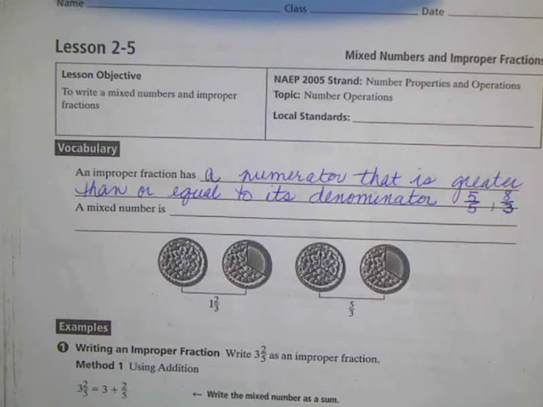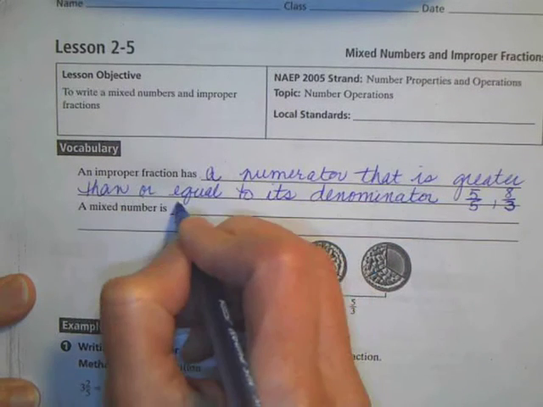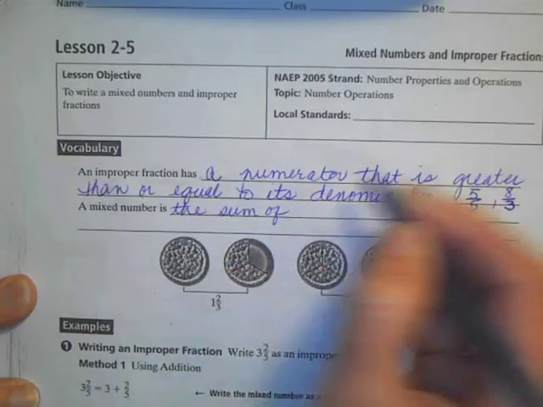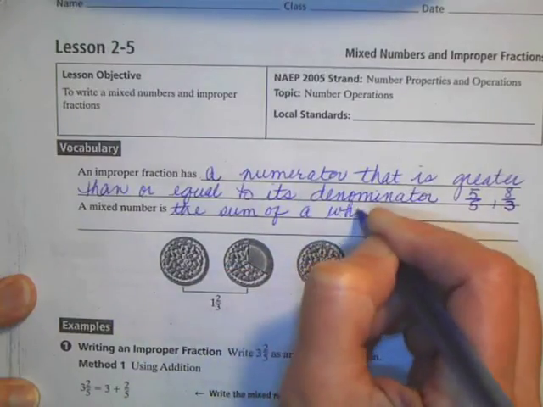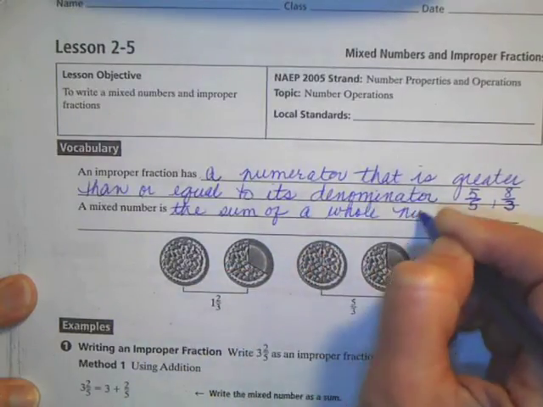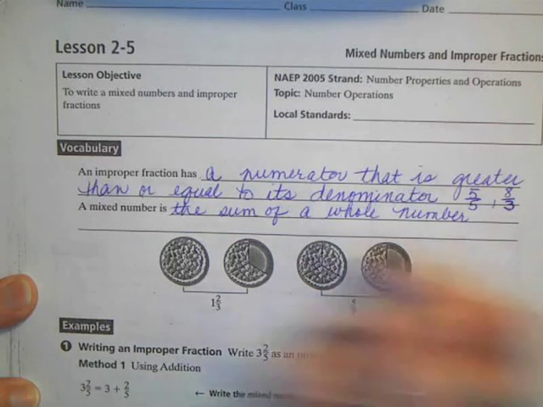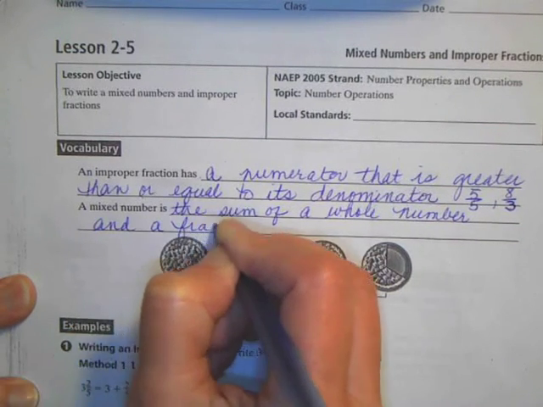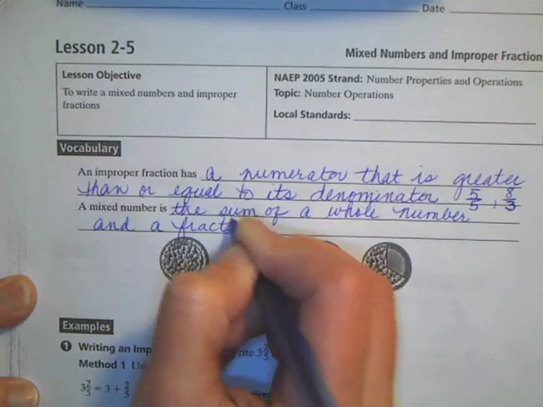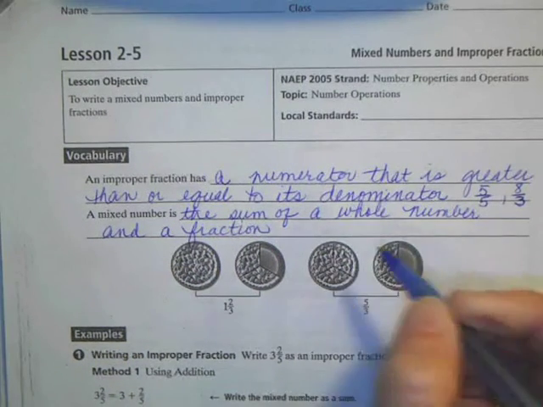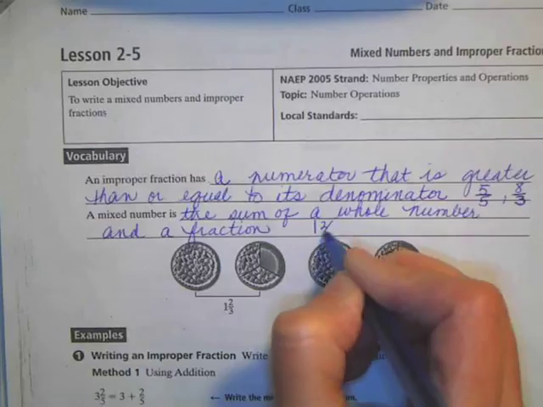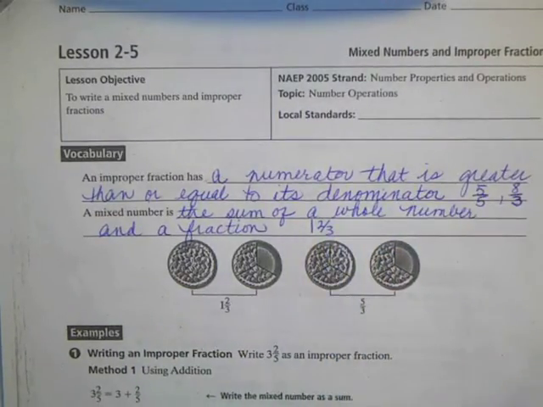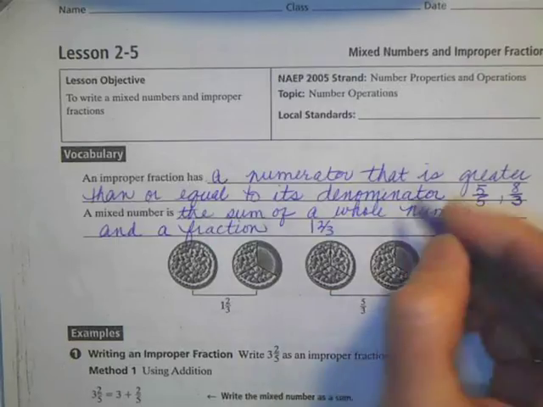Okay. A mixed number is defined as the sum of a whole number and a fraction. Okay, so like 1 and 2/3 would be a mixed number. 1 whole plus 2/3 more of another whole. 5 and 3/8, and so on.